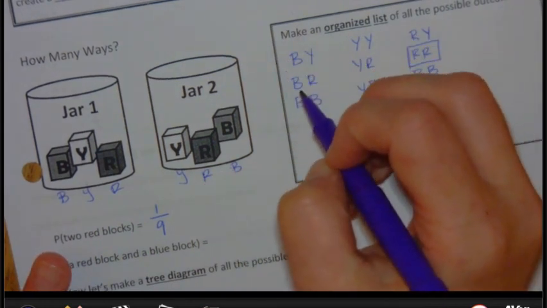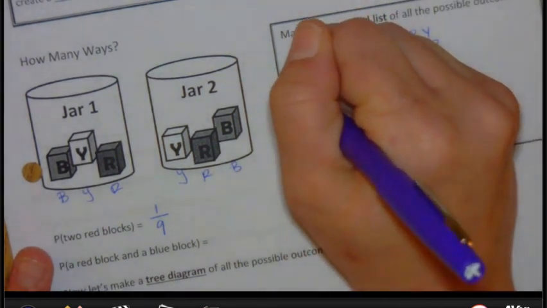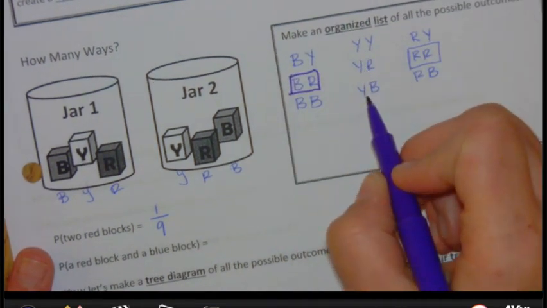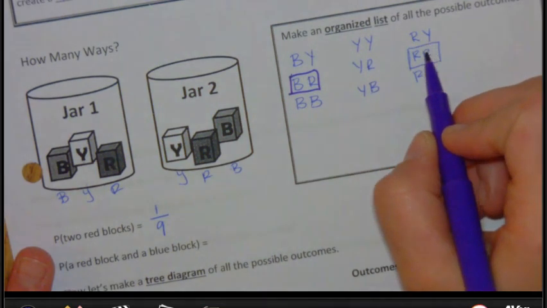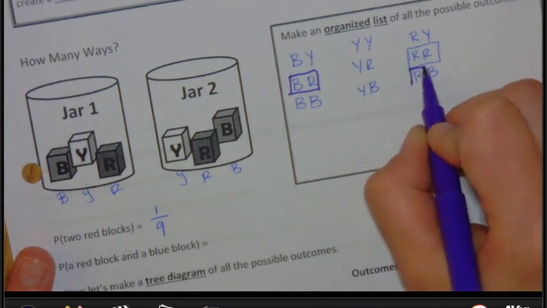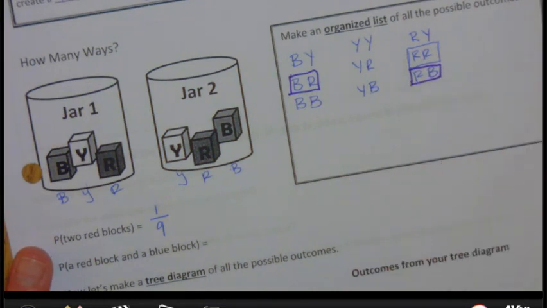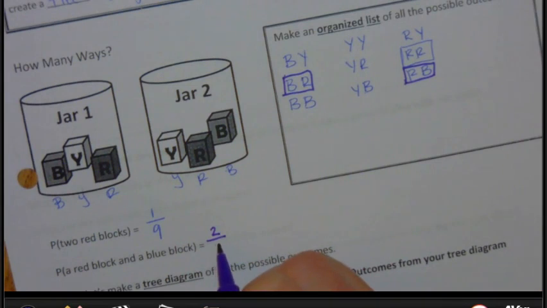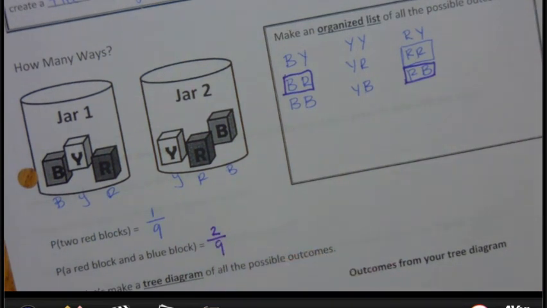Going through the list: blue blue, blue yellow, blue red, yellow yellow, yellow red, yellow blue, red yellow, red red, red blue. How many times can you pull out a red and a blue? That's 2 out of our total of 9 possibilities.